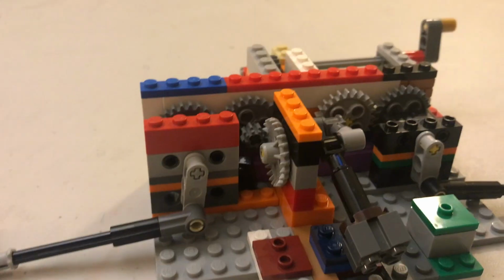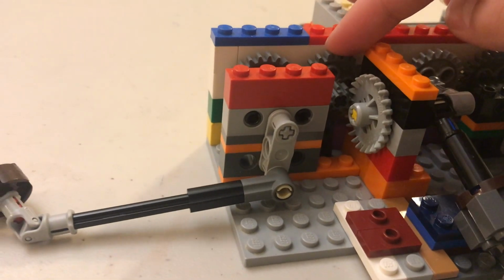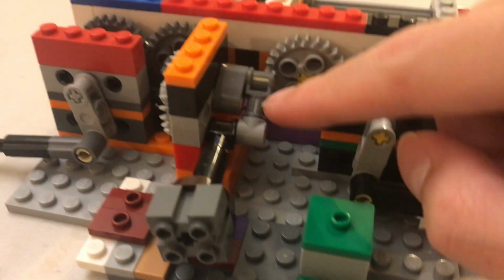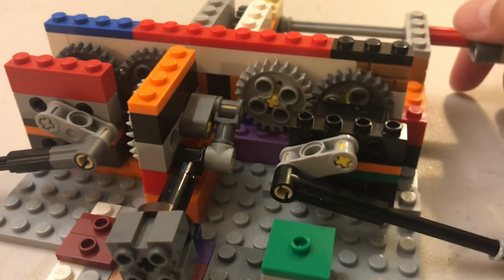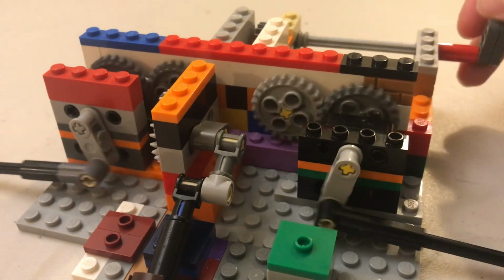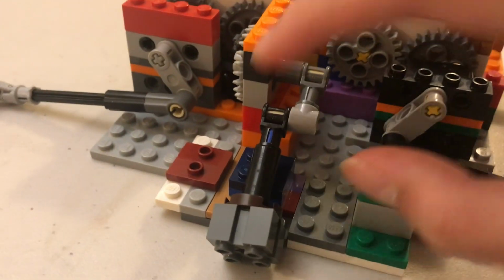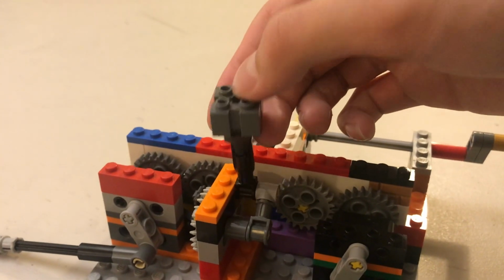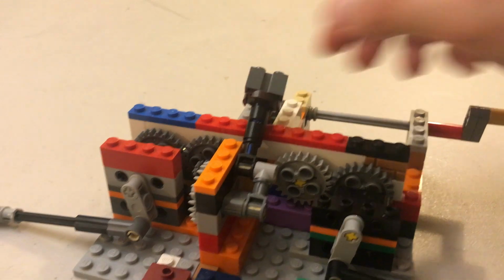So I connected the gears that control the wings to a gearbox that controls this simple mechanism, and it rotates. And basically, when it rotates up, it's going to prop the dragon up, and we'll see in a minute when we actually put the dragon on.